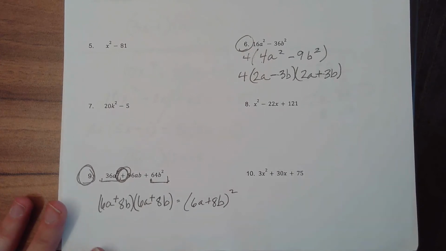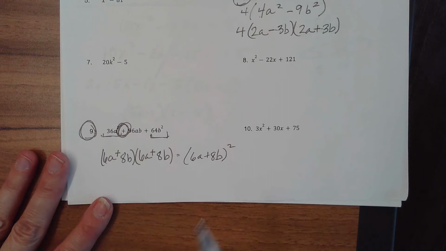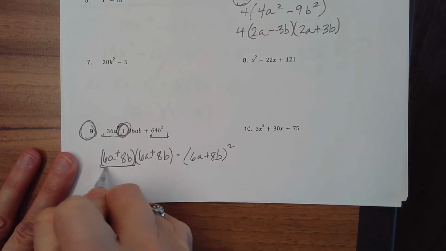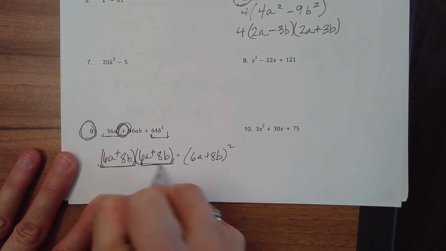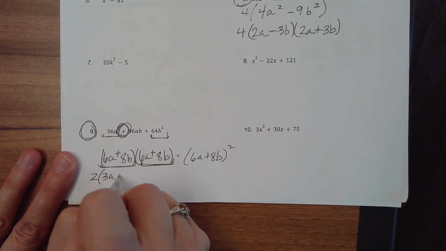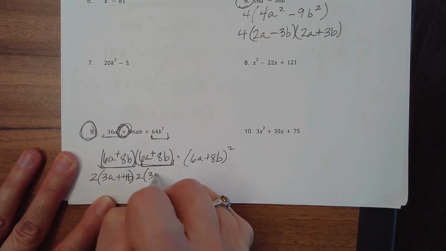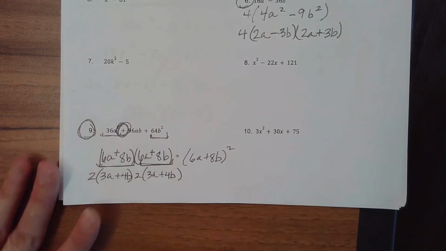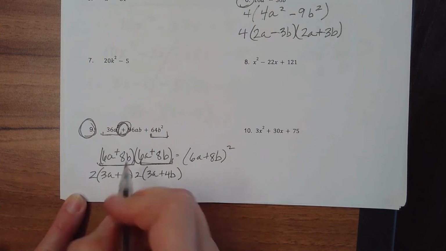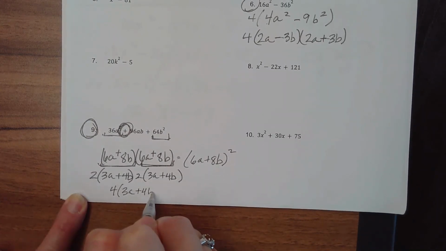But remember, I didn't take out my GCF. So let's say you forgot to take out your GCF and you have this. You would then need to factor out a GCF from here and factor out a GCF from here. Otherwise, it's not factored completely. So I would get this. Oops, forgot my b. And then I would get that. And that looks a little clunky because I have a 2 here and a 2 here. So I'm just going to combine that. 2 times 2 is 4. And this is where I get this.